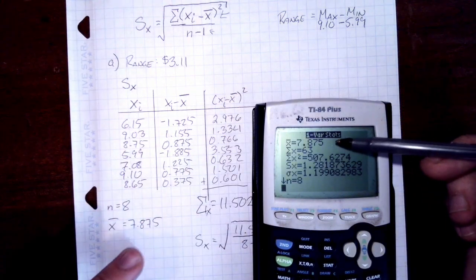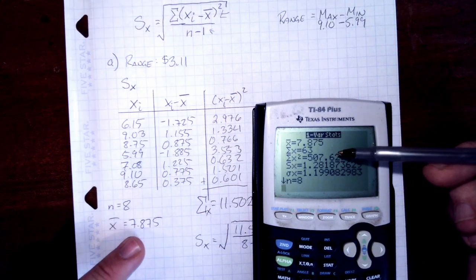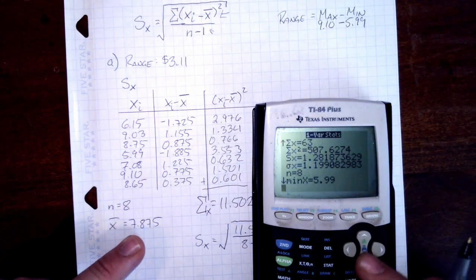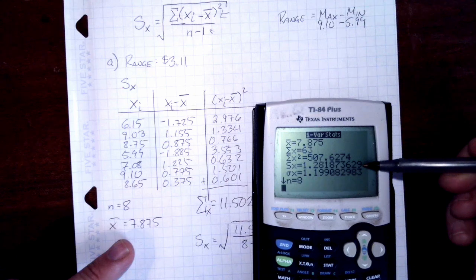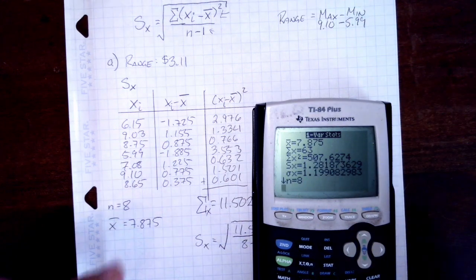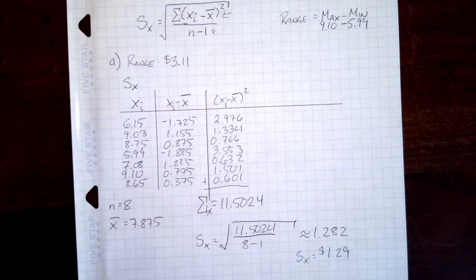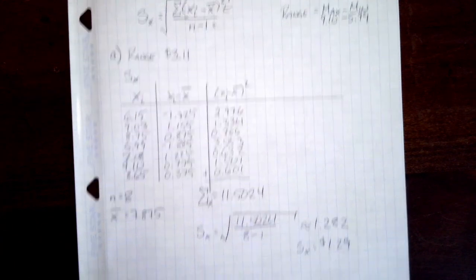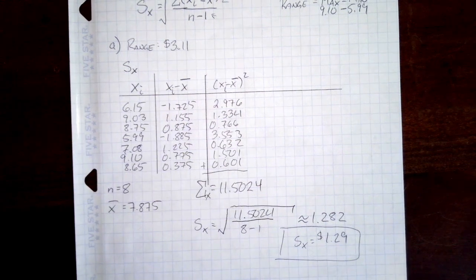Again, we can check that with the calculator by running on our original list, stat calc 1 on L1. Our mean was $7.875, $7.88, and our standard deviation for this sample here is 1.282, just like we had before. So our standard deviation is about $1.29, and that takes care of the rest of Part A.